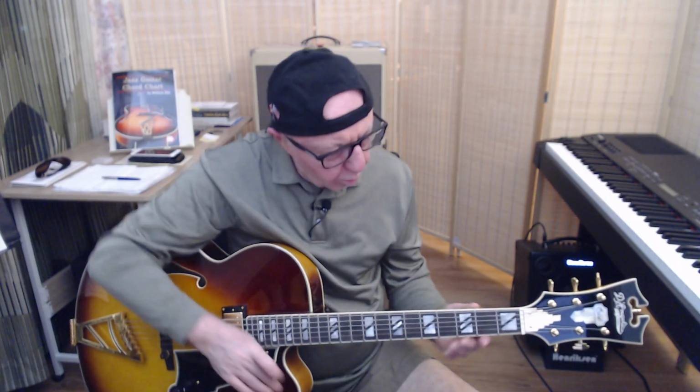Memorize the relationship of the 2 root notes this way. Shape 1 has roots on the 2nd and 5th strings 2 frets apart. Again, shape number 1 has roots on the 2nd and 5th strings 2 frets apart.